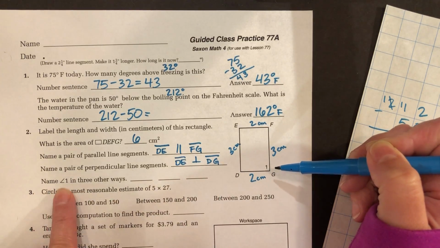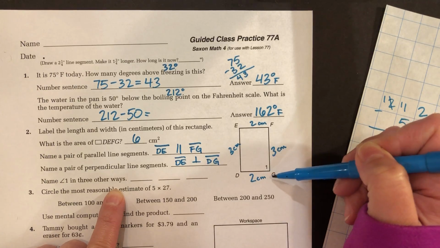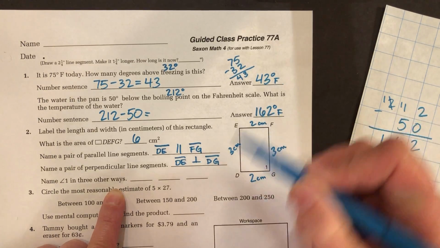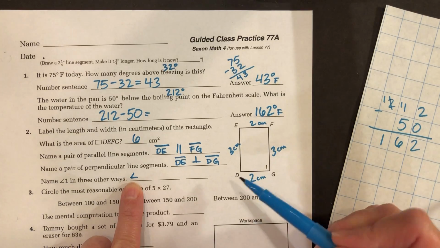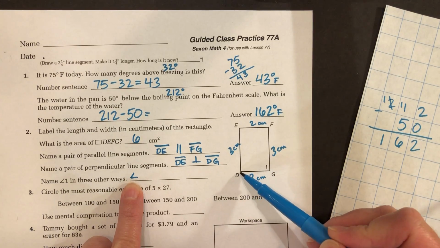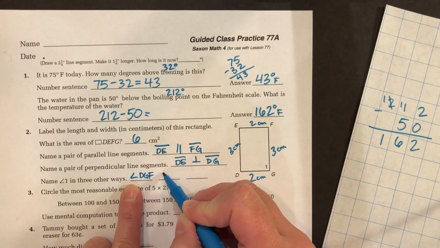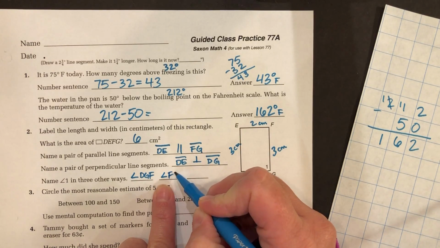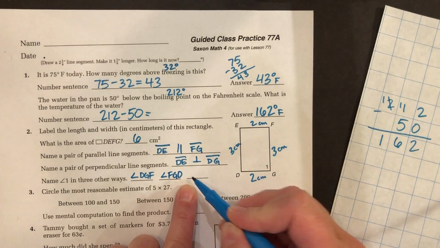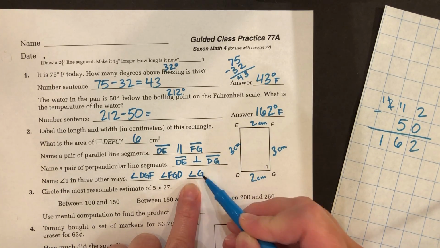Okay? Name angle 1 in 3 other ways. So this angle right here. Now you remember, angles, we symbolize it like this. As long as the G is in the middle, we can do angle DGF. DGF. We can go the other way, angle FGD. And we can also do angle and just call it G. Okay?